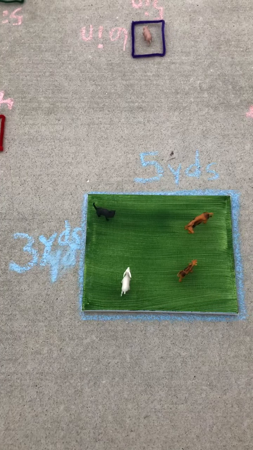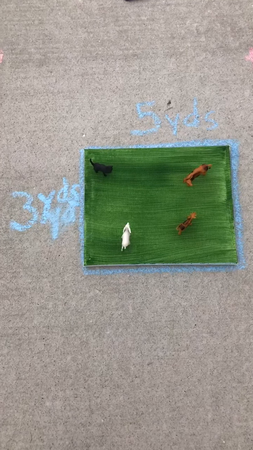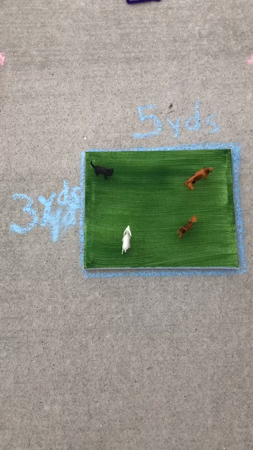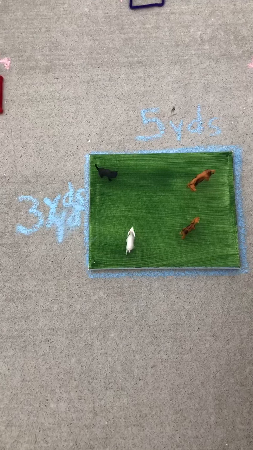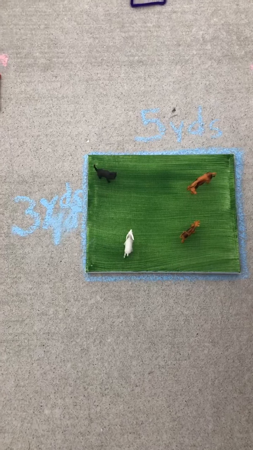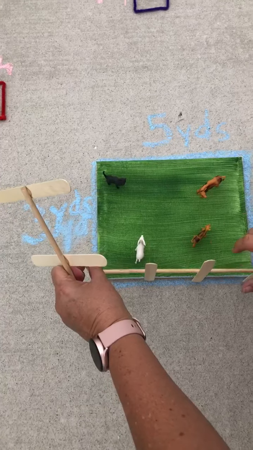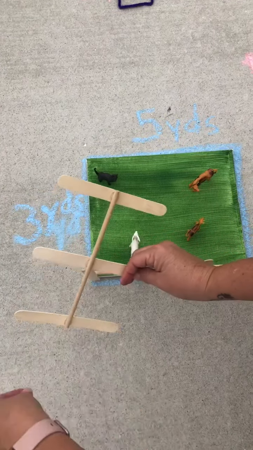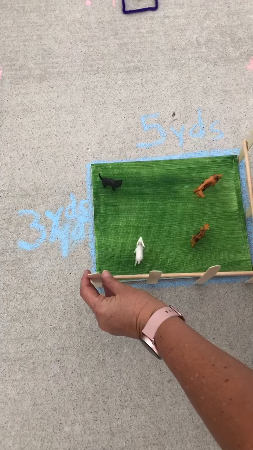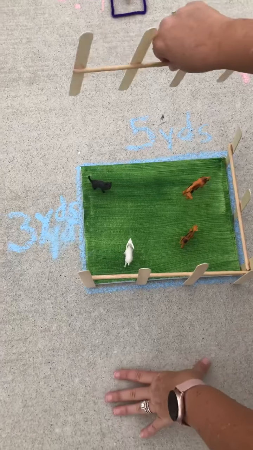Then, in order to make sure that his animals don't get out of the yard, we're going to build a fence. Now, when we build a fence, we need to know how much fencing we need to get. And as you know, fencing goes around the outside of an object, in this case, our yard. So as we have our fencing going on right here, we have to see what the perimeter is of our yard.